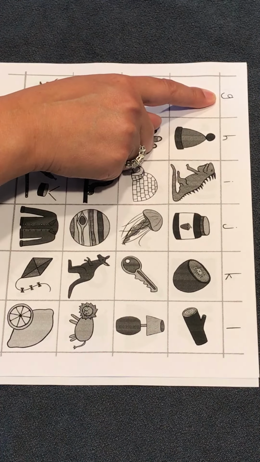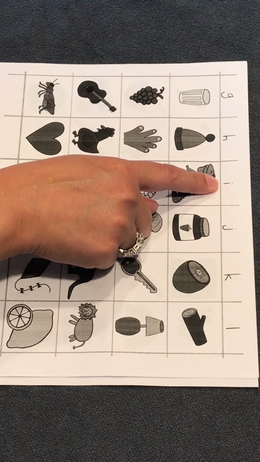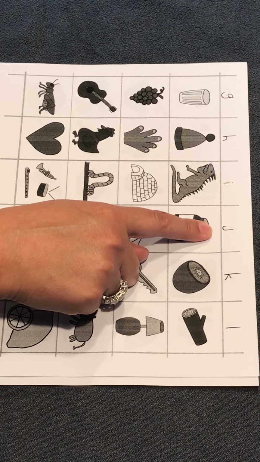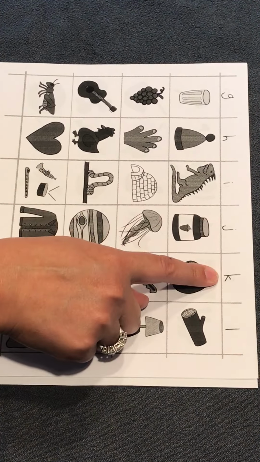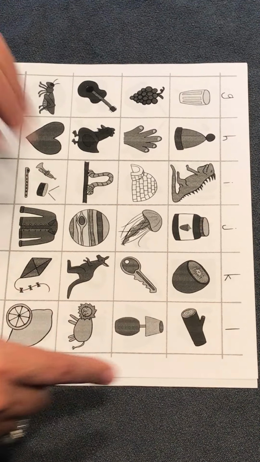This says g, this says h, this says I, this says j, this says k, this says o.